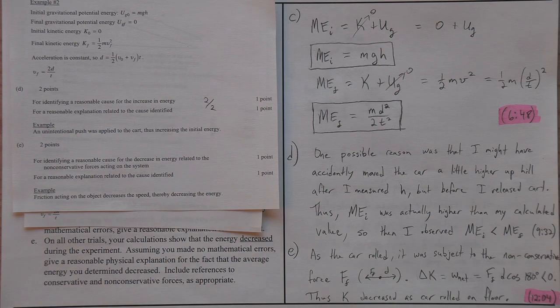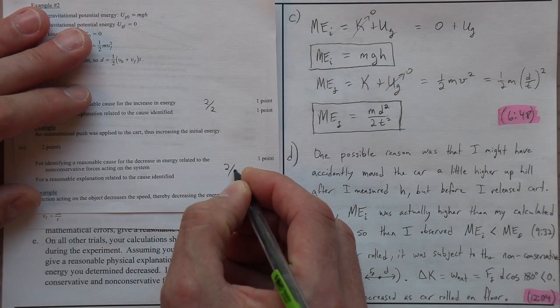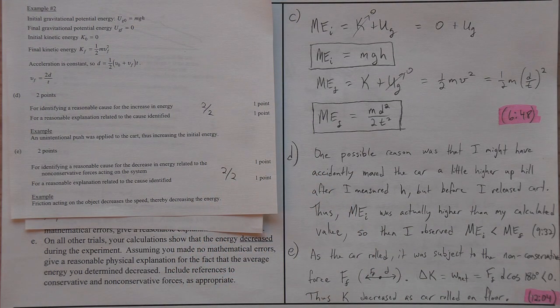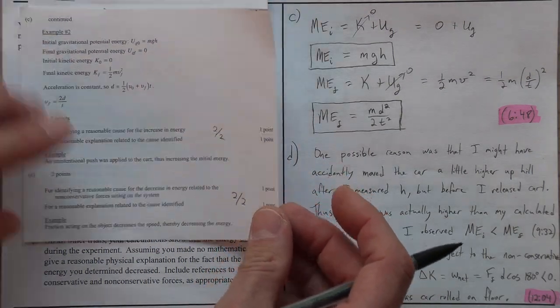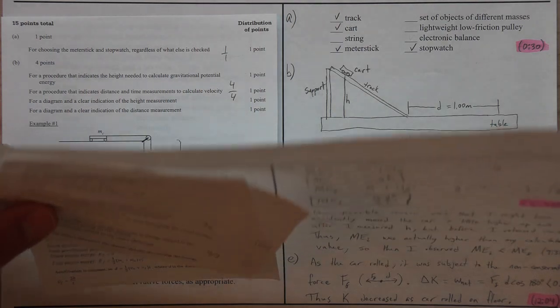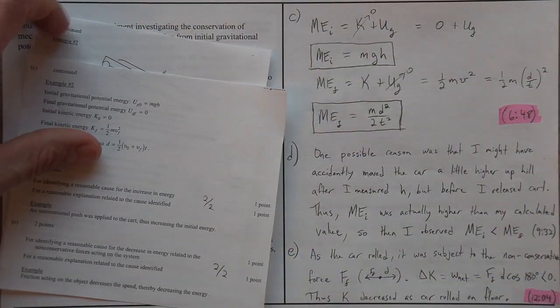So if I stopped there and said, non-conservative force, force of friction, and I stopped, I would get 1 out of 2. Okay, now you had to go on and say some more physics about how friction results in a decrease in the energy. So that's where I went on with the work energy theorem. So I think I got 2 out of 2 there. So I think I got 15 out of 15, despite leaving off the electronic balance, that little mistake. It didn't look like I got penalized. I got 4, 10, and then another 4 is 14, and one more is 15. 15 out of 15. Okay, so that is an example.